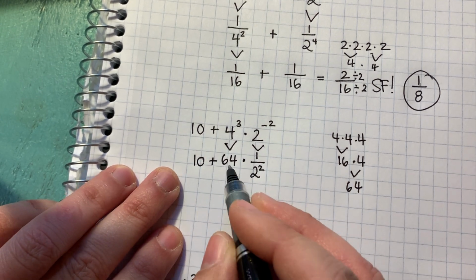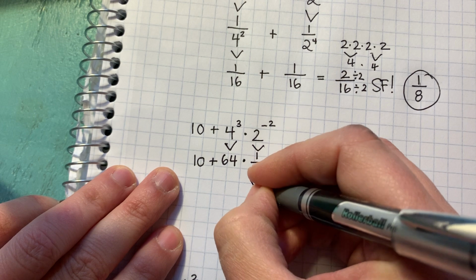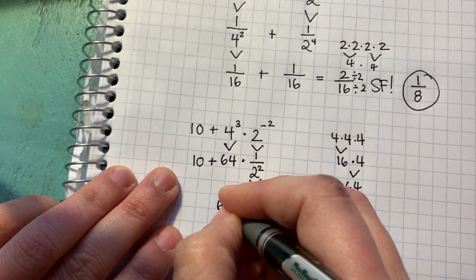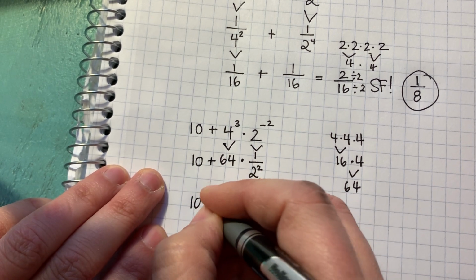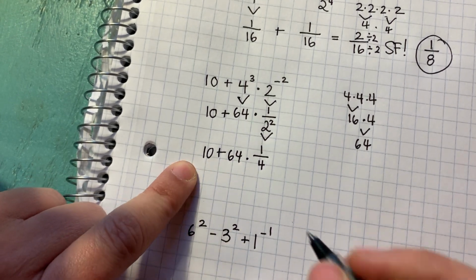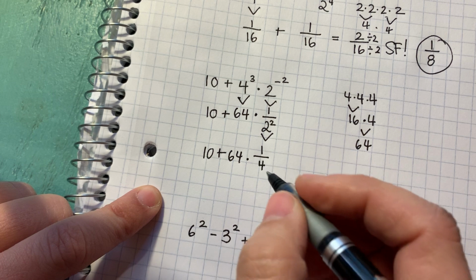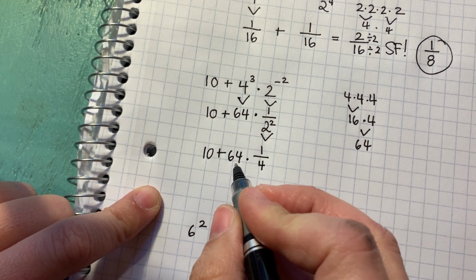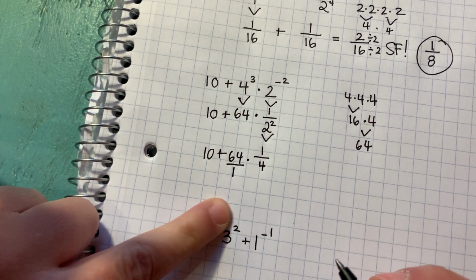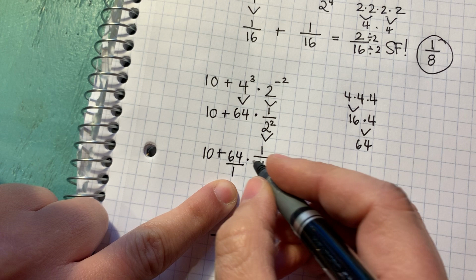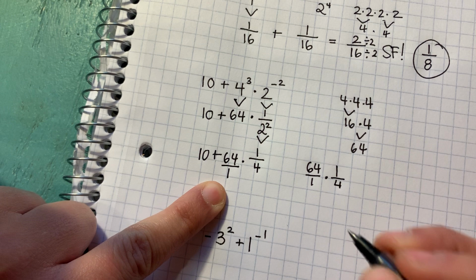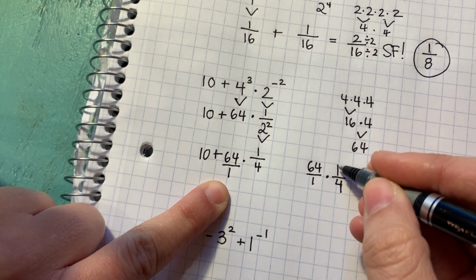So 10 plus 64 times 1 over 2 to the second power. Well, we got to clean this up. 1 over 2 times 2 is 1/4. So I have 10 plus 64 times 1/4. So now I need to clean up this multiplication. I posted a video about how to multiply whole numbers times fractions. Here's what we do. Does this ring a bell? We're going to turn that whole number into a fraction. And so now if I rewrite it over here, just to show you, I have 64 over 1 times 1/4.